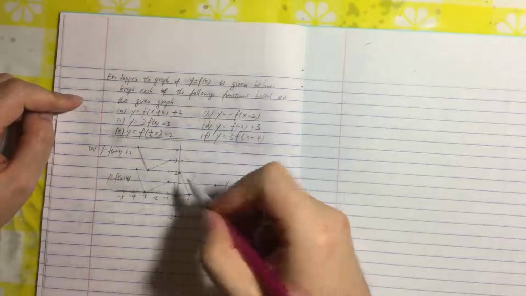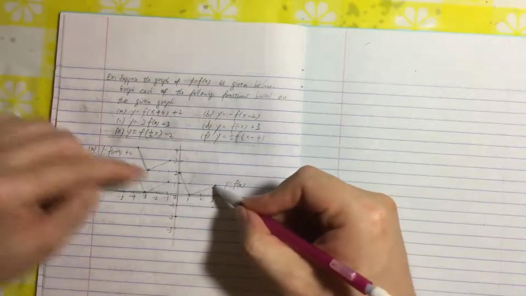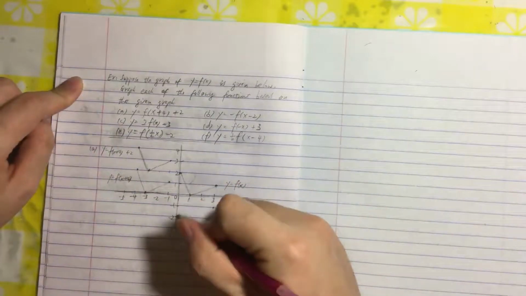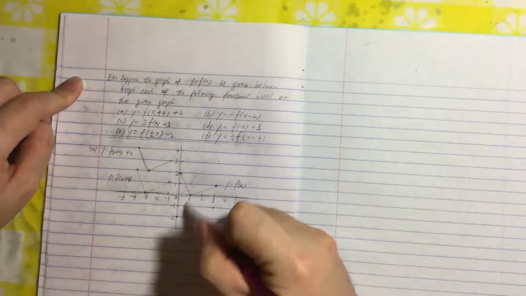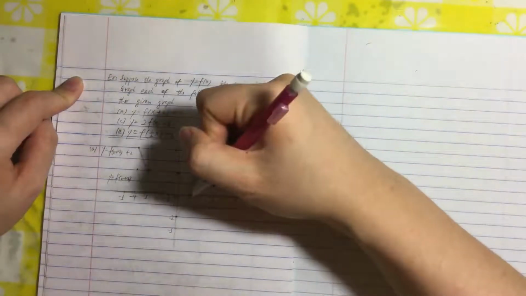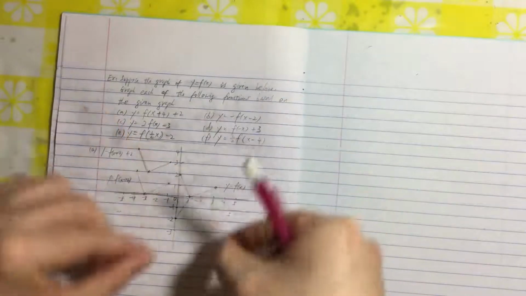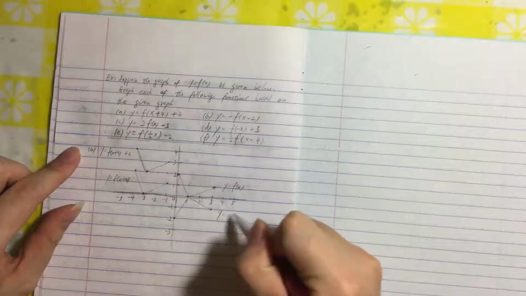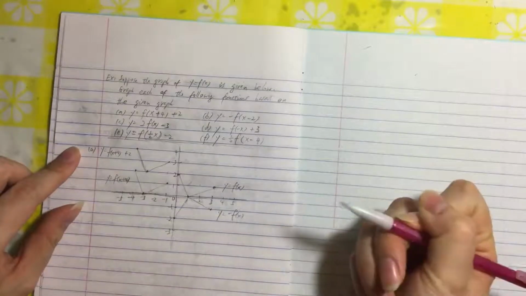For this point, the y coordinate is 1. If I flip over the x-axis, it becomes -1. So those are the 3 points here. Connect the 3 points, and we can make a graph. So I flip this graph over the x-axis. That's the graph y equal to negative f of x.